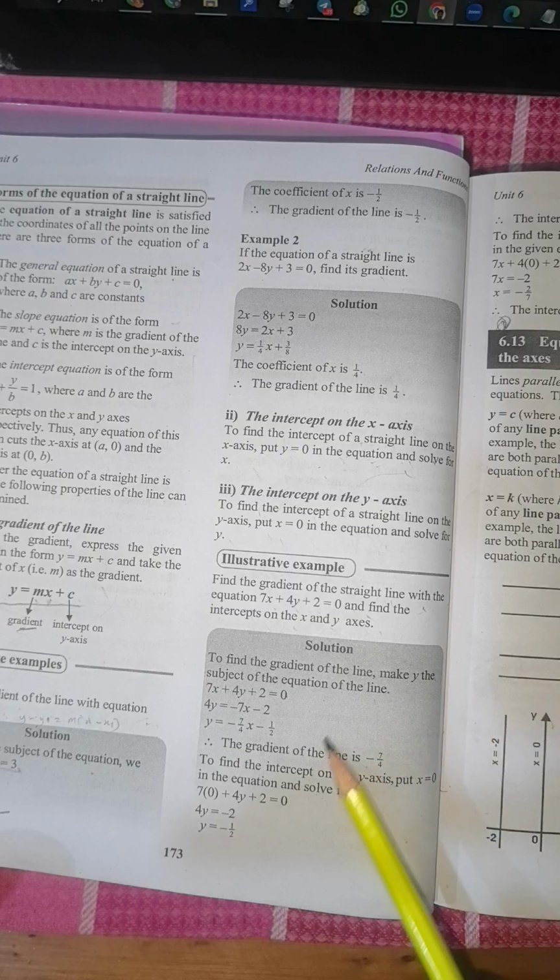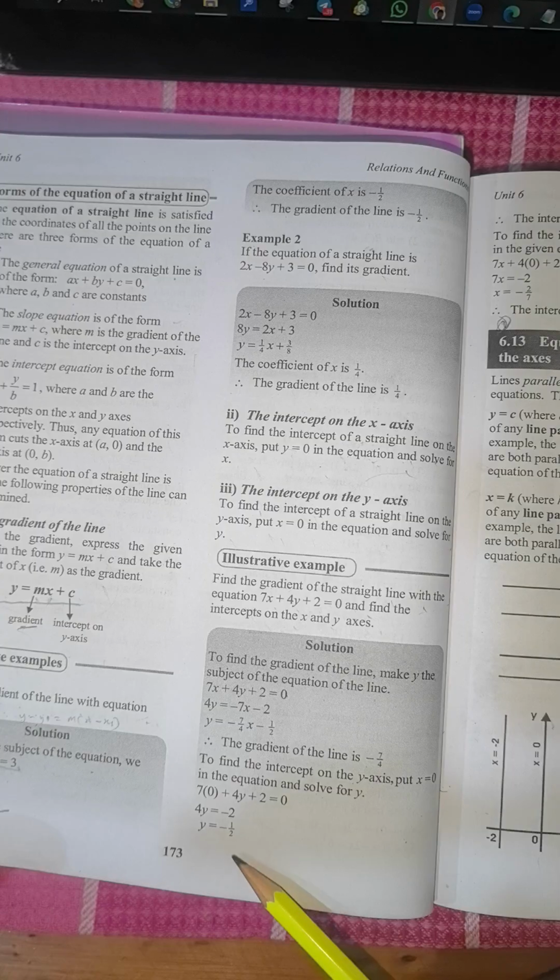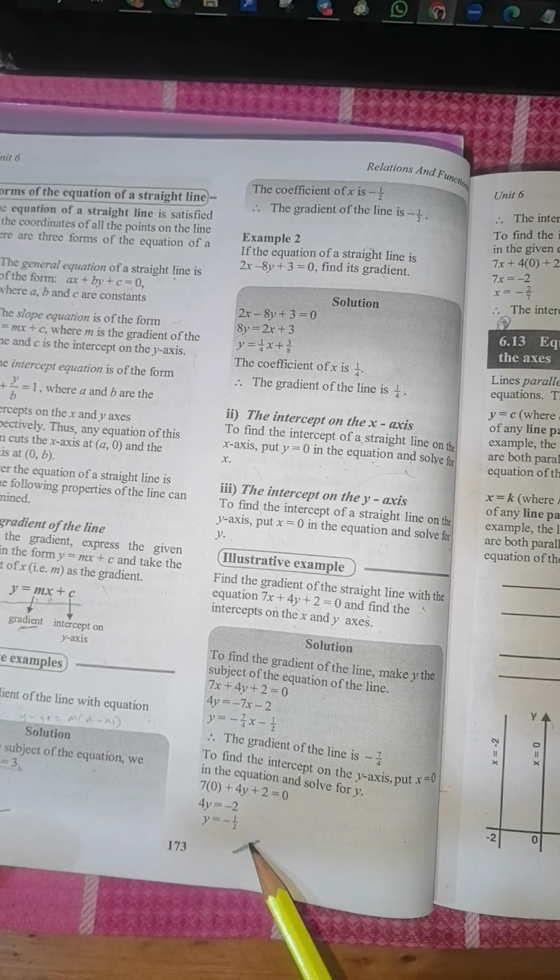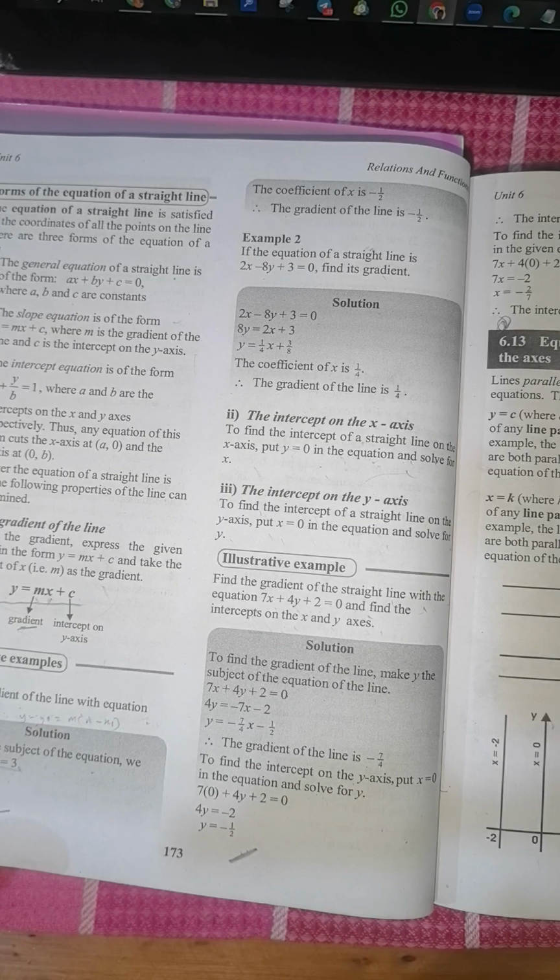So what do you do? First, make y the subject. When you make y the subject, the equation becomes of the form y is equal to mx plus c. So the coefficient of x, which is m, now becomes the gradient, and that is what? Negative half. Do the math. That is as simple as ABC.